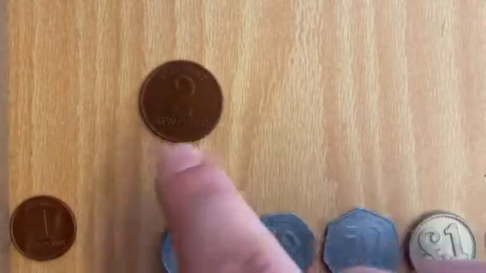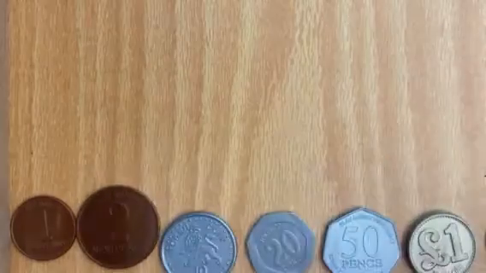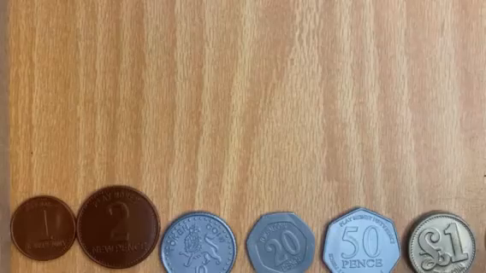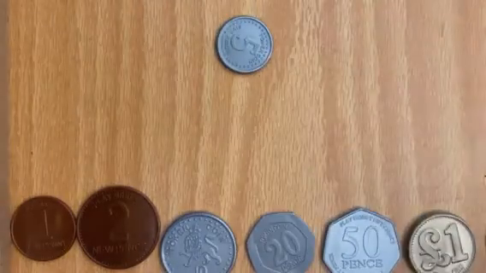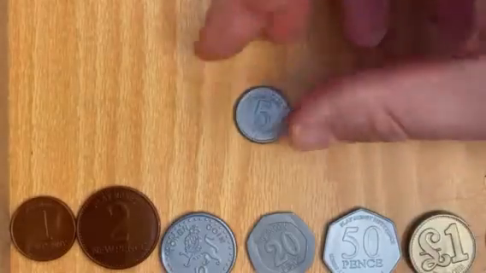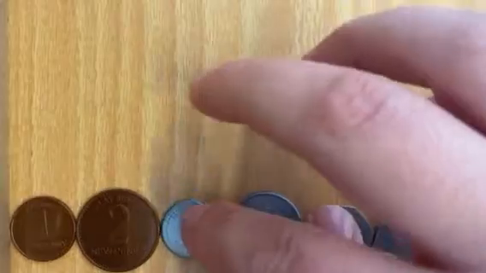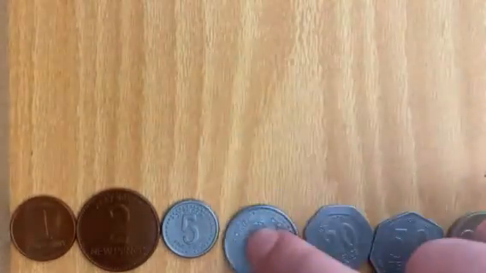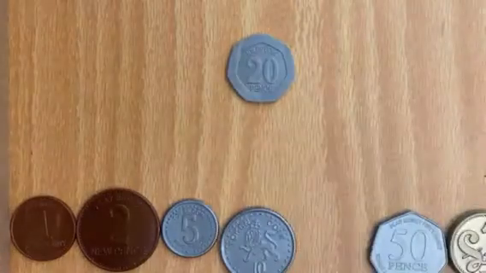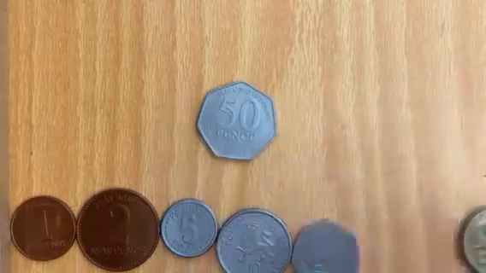Then you've got the 2 penny, which is 2 pence, a very small number as well. Then we have the 5 pence. That's one of the smallest coins you can get, and it's the next one up. Then we have the 10 pence, which is silver as well. Then we have the 20 pence, which is shaped slightly different. Then we have the 50 pence coin.